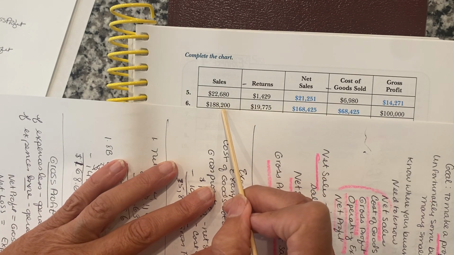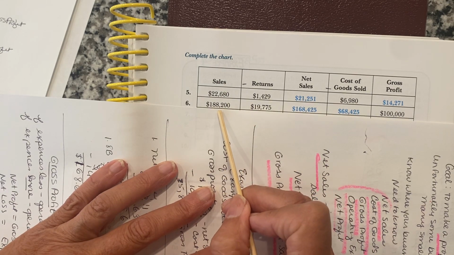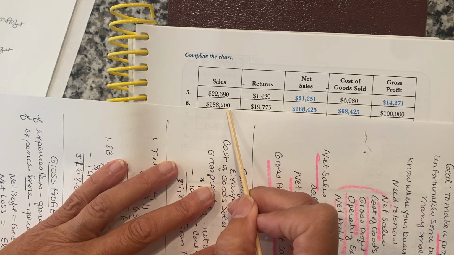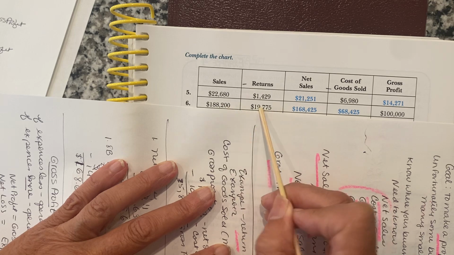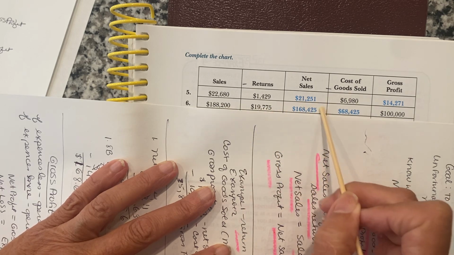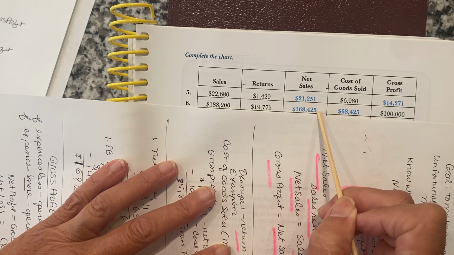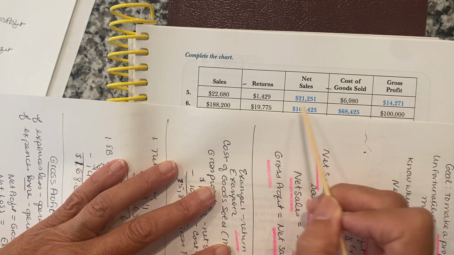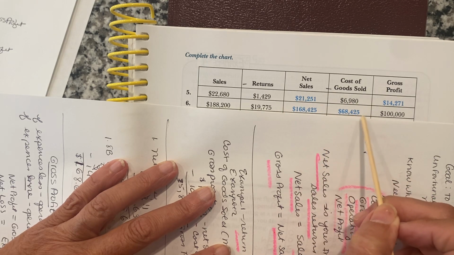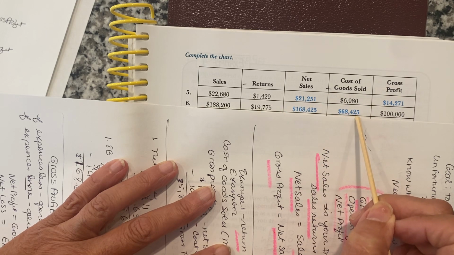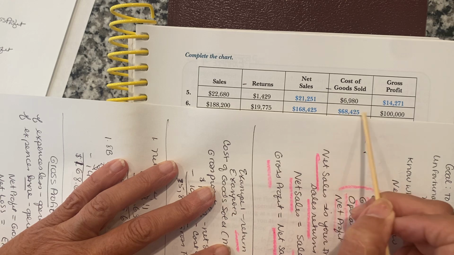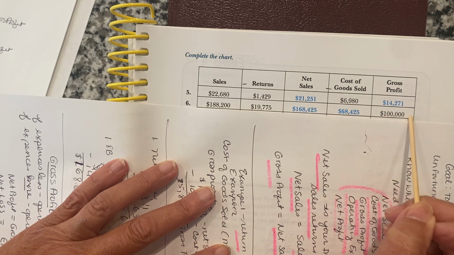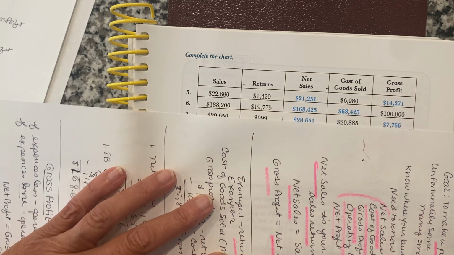The next one's the same way. You have the sales, $188,200, and you have $19,000 in returns. You subtract and you get your net sales, what you took in. But now you have to figure out what you paid for the cost of goods that were sold, and this is $68,425. So you subtract that, and now you found out your gross profit was $100,000.